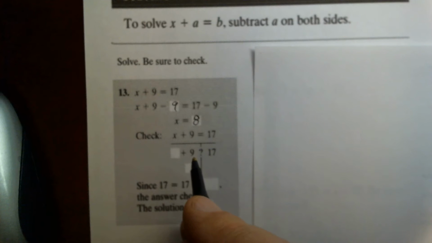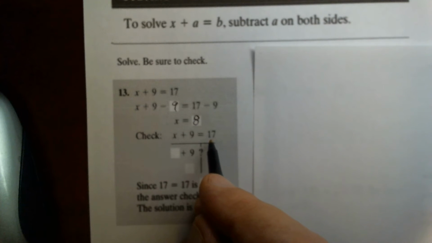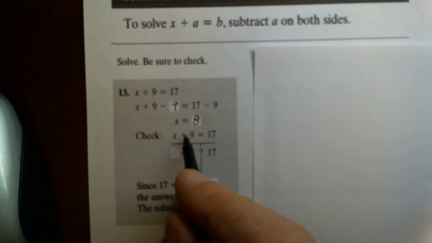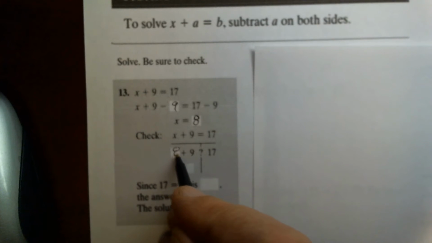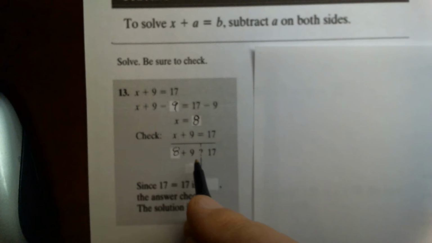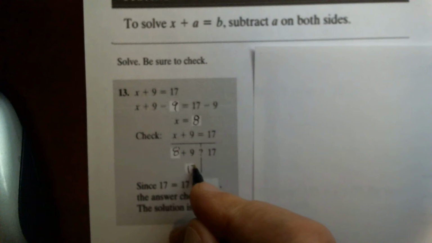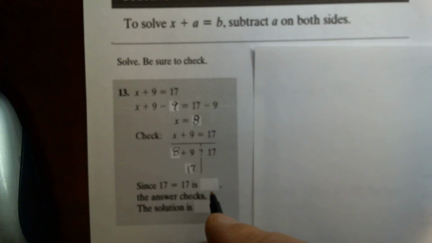And now we check to see if that is true. So now we go backwards. We have x plus 9 equals 17. We replace x with the number 8. And we ask ourselves, 8 plus 9, is that equal to 17? Well, 8 plus 9 is 17. And since 17 is equal to 17, since this is true, the answer checks. So the solution is x equals 8.